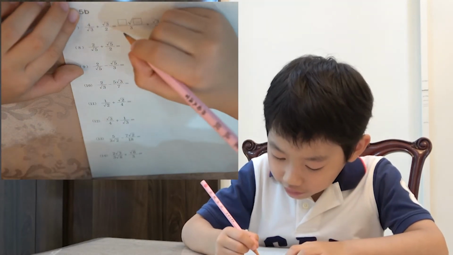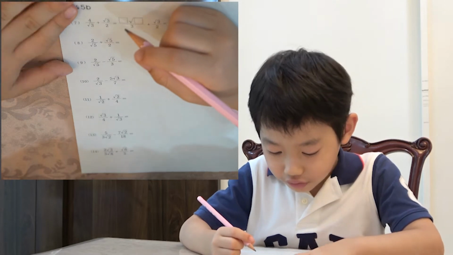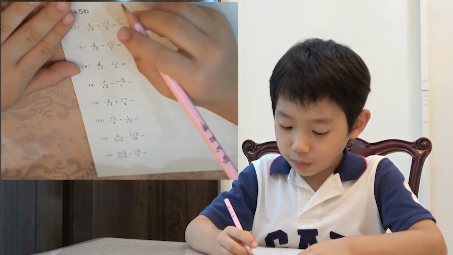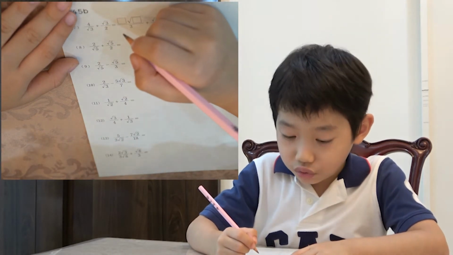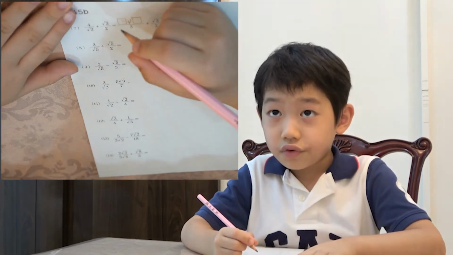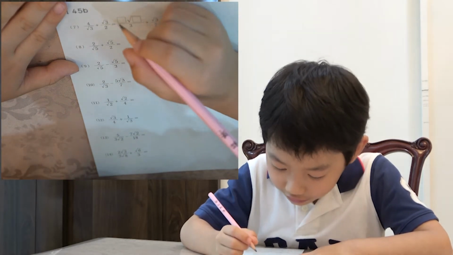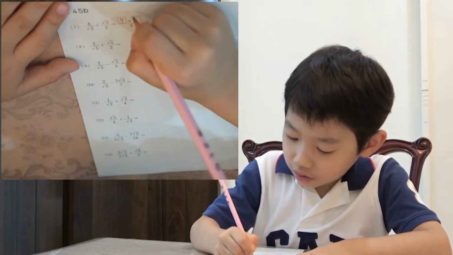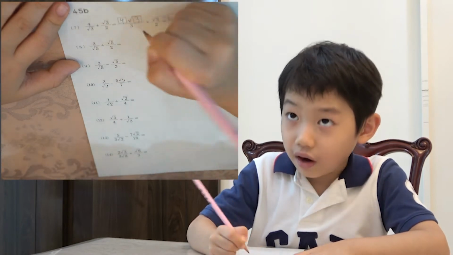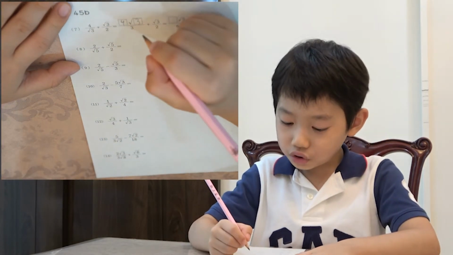First, this is the same: 4 over square root of 3. Then it'll be like 4 square root of 3 over 3.